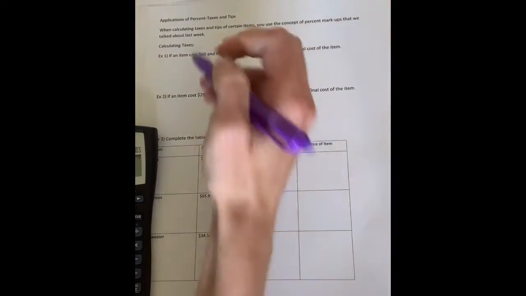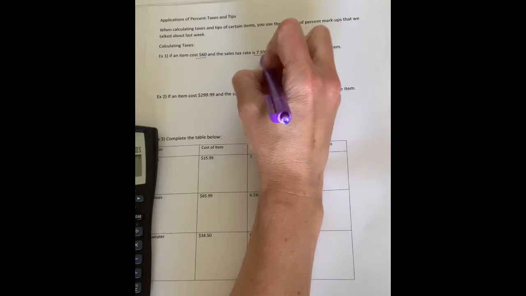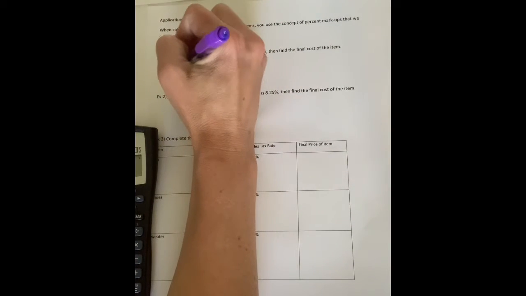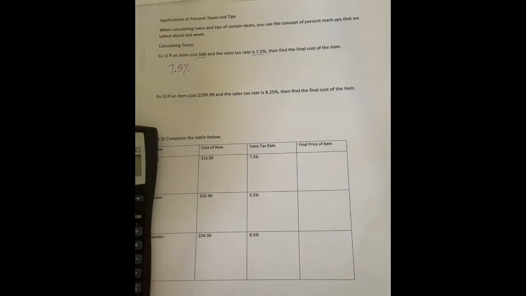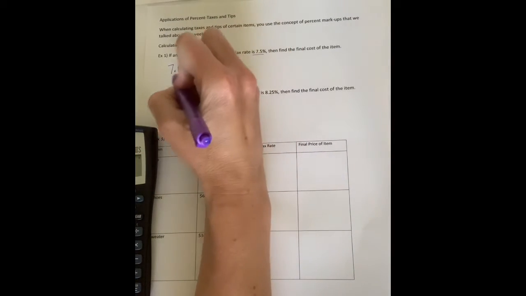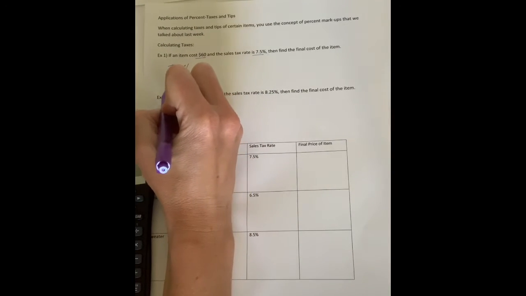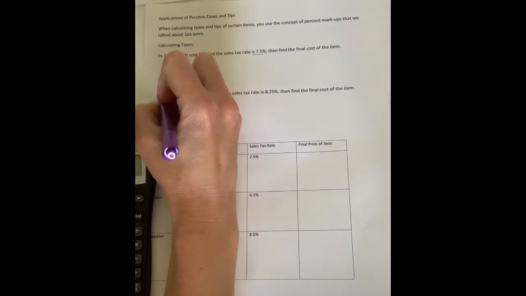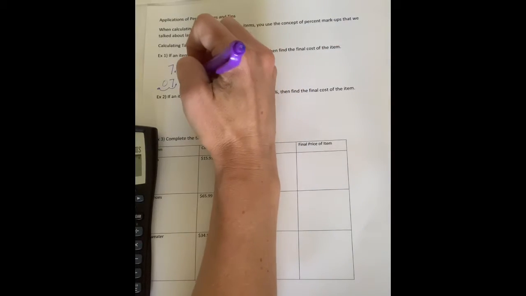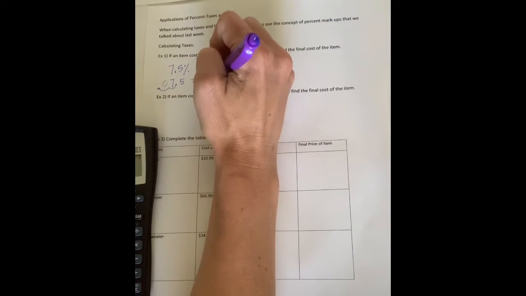So if I've got a $60 item and then I have to pay a 7.5% sales tax, I'm going to first take the 7.5% and write that as a decimal. So I have 7.5. I'm going to move the decimal 2 to the left. So 7.5% is actually 0.075.